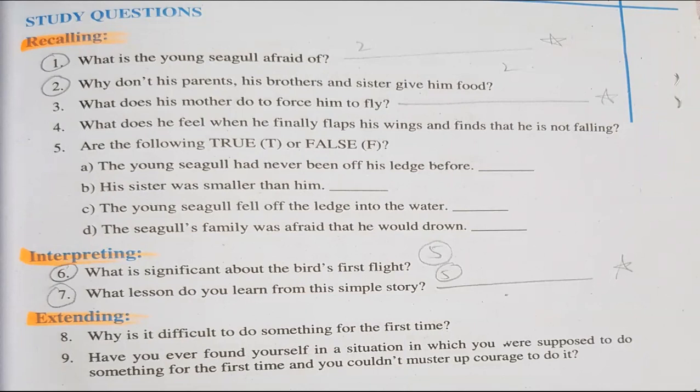The question number one is, what's the young seagull afraid of, right? So the young seagull had been afraid to fly with his brothers and sisters. Somehow, when he had taken a little run forward to the brink of the ledge and attempted to flap his wings, he became afraid and didn't have the courage to leave the safety of the ledge. This is how you can extend this question and answer more, and you can write the answer for this question.